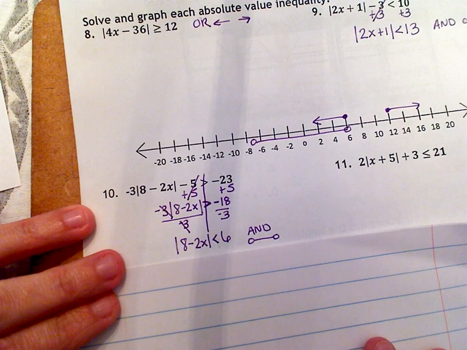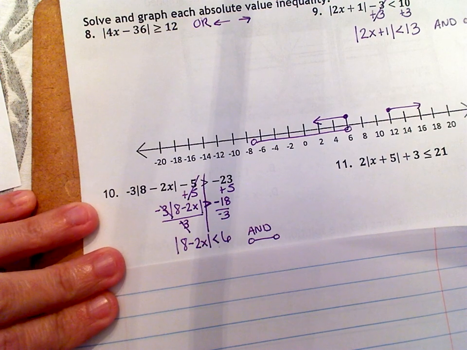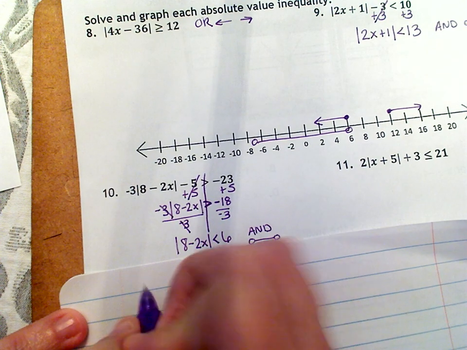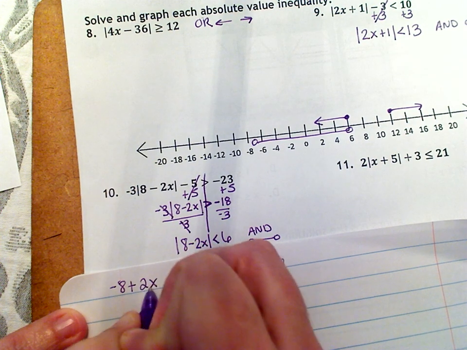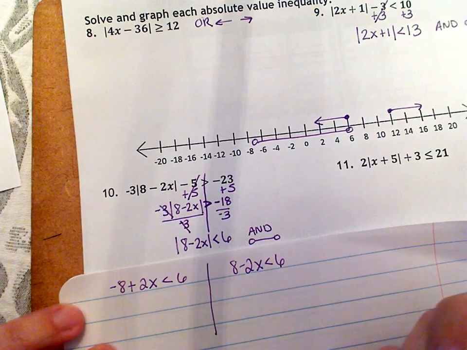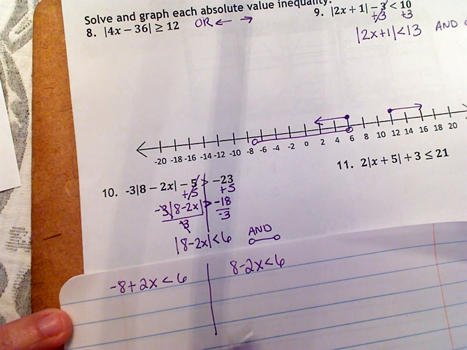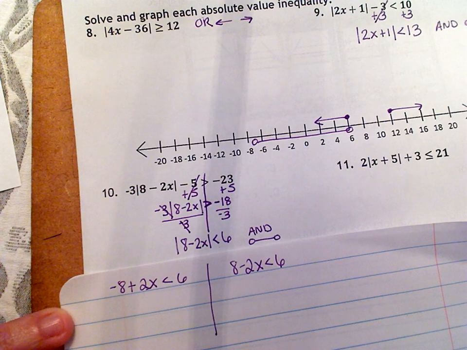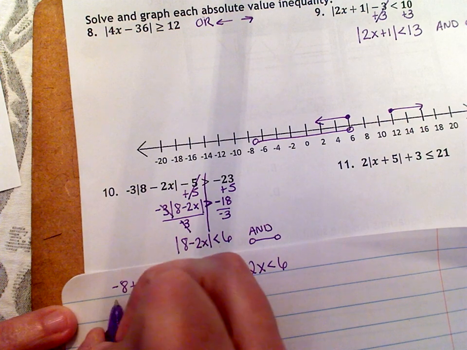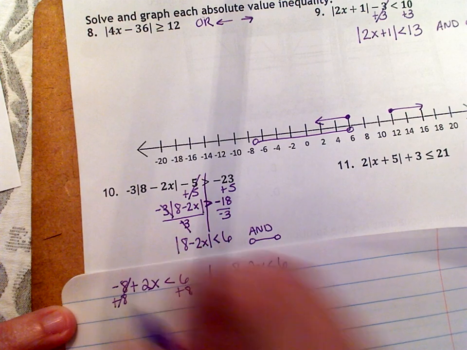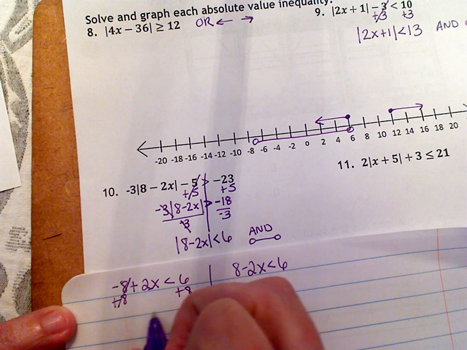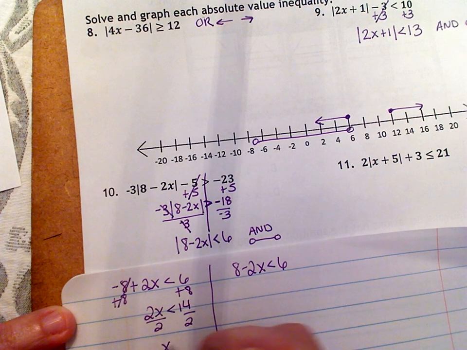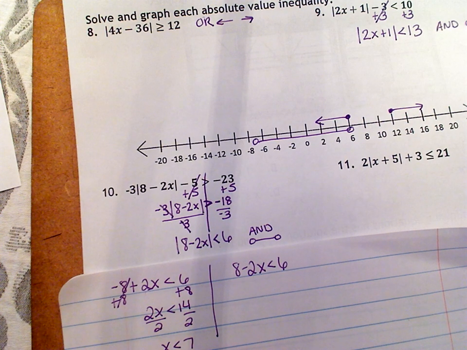Okay, so now I'm going to write my two inequalities. I've got 8 minus 2x is less than 6, and then I'm going to do the opposite, negative 8 plus 2x is less than 6. And I'm going to solve both of those. This one might be a little confusing to you because the x term is the second one instead of in the front. But we're still working it the same way. We're going to add 8 to both sides. So 8 plus 6 is 14. So 2x is less than 14. And we divide by a positive 2. So x is less than 7.